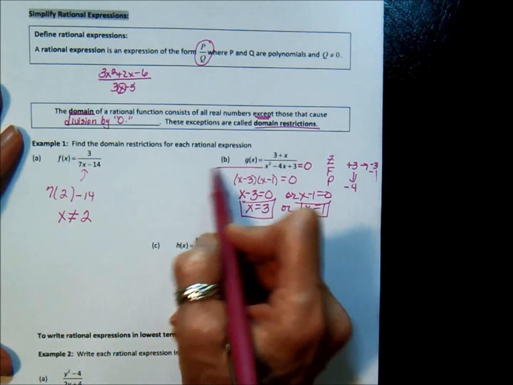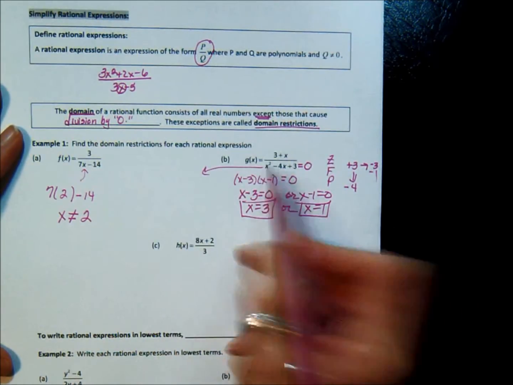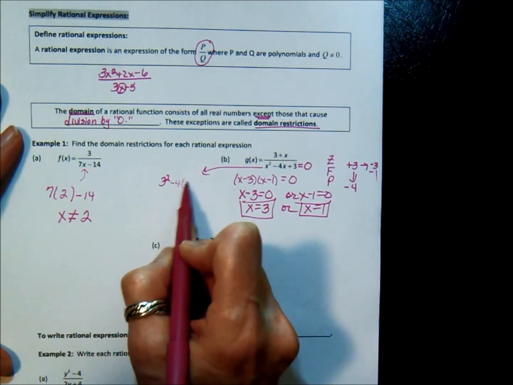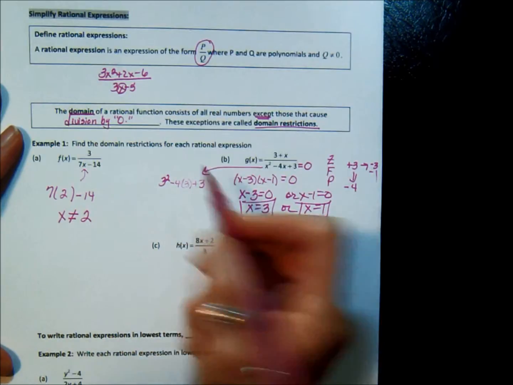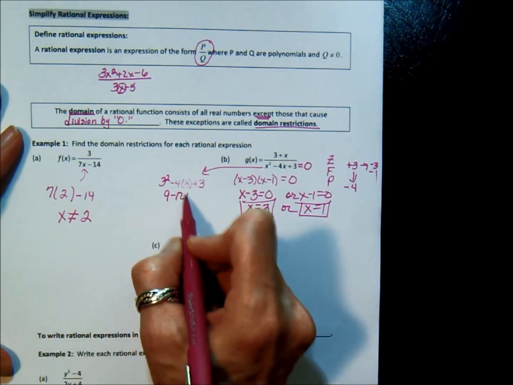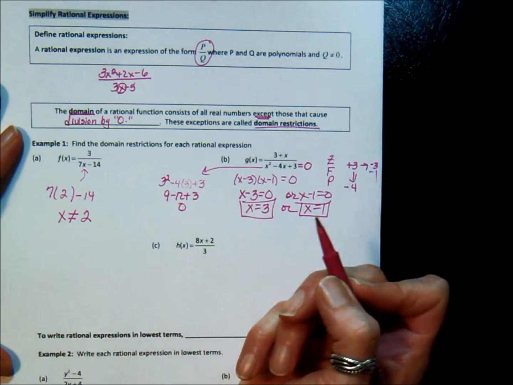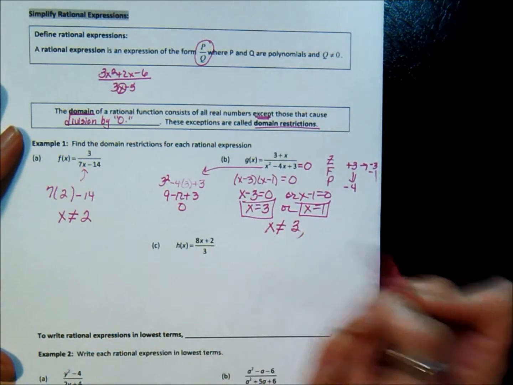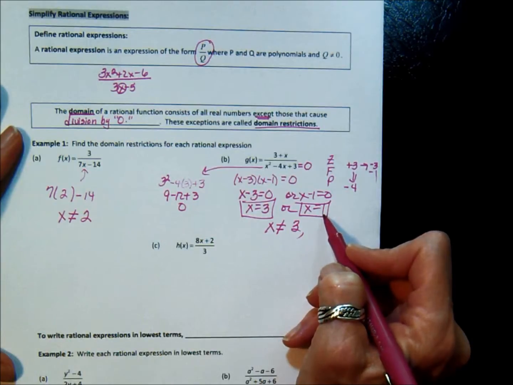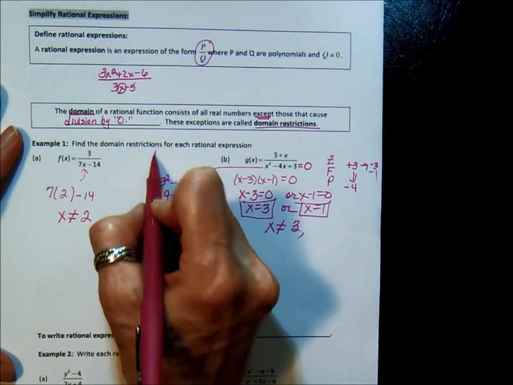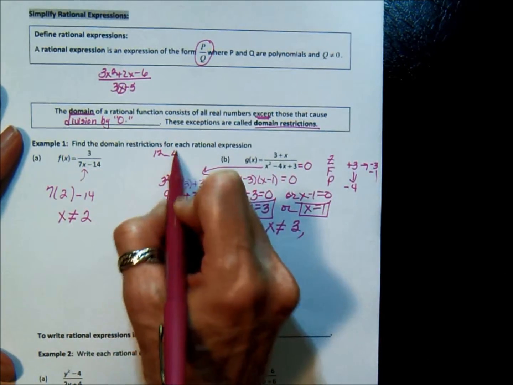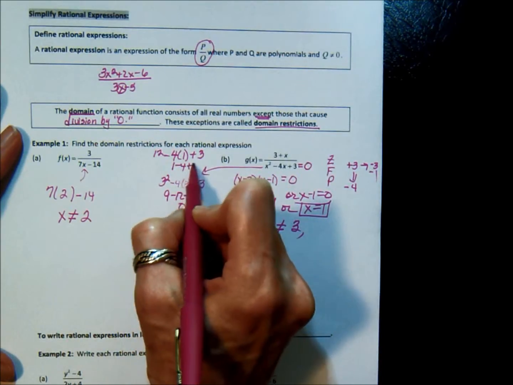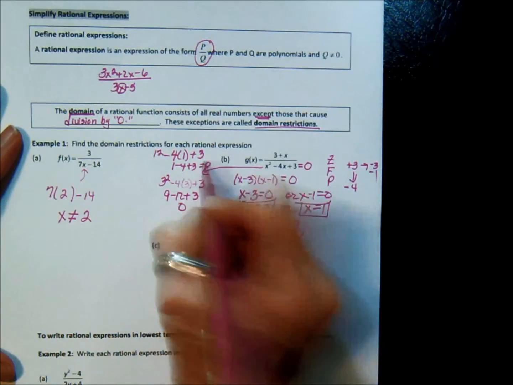Now let's kind of verify that. Let's verify 3. That would be 3 squared minus 4 times 3 plus 3, or 9 minus 12 plus 3. Yeah, that makes a 0. So x cannot be 3. Now let's verify the 1. That would give me 1 squared minus 4 times 1 plus 3, or 1 minus 4 plus 3, which also gives me a 0.